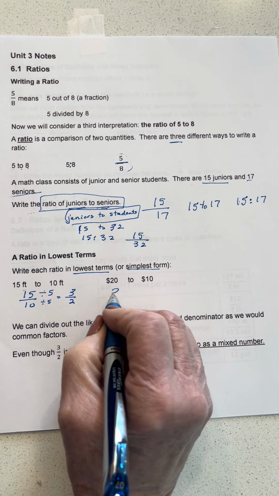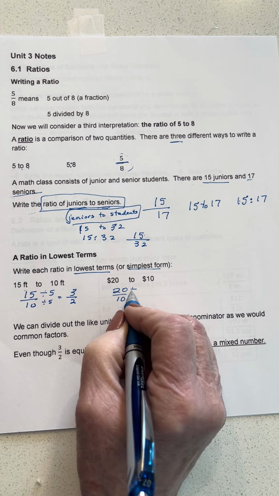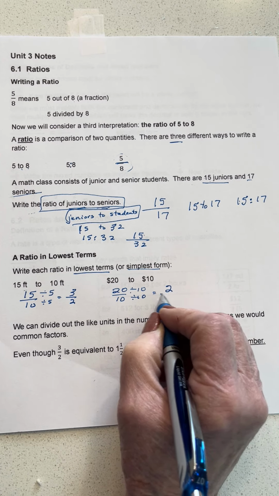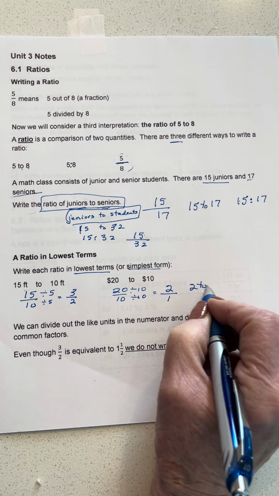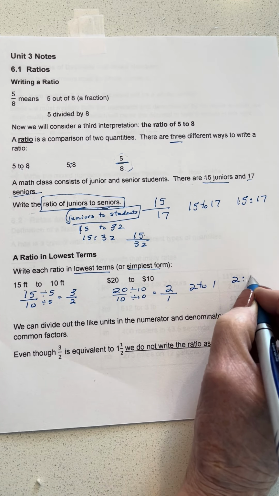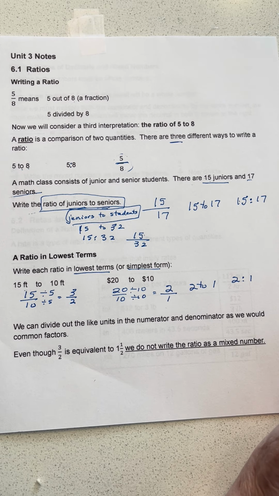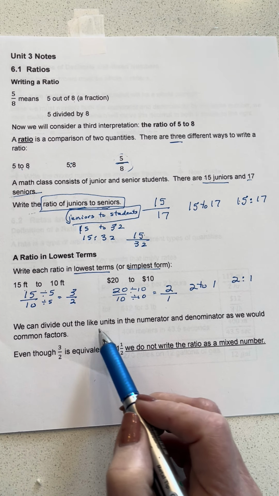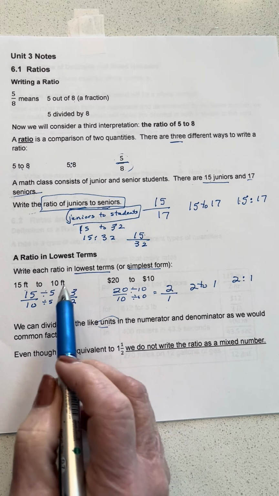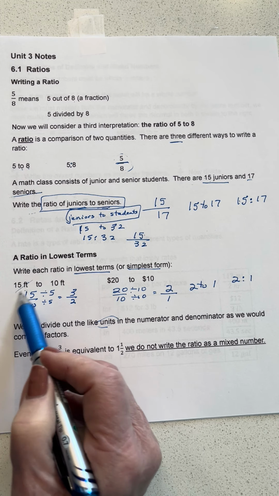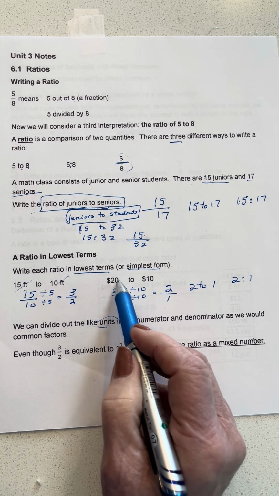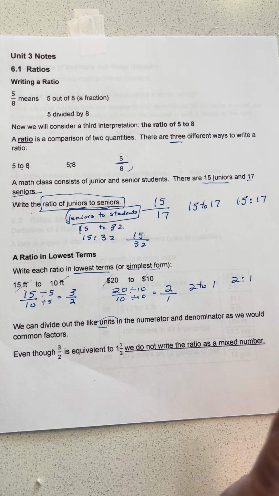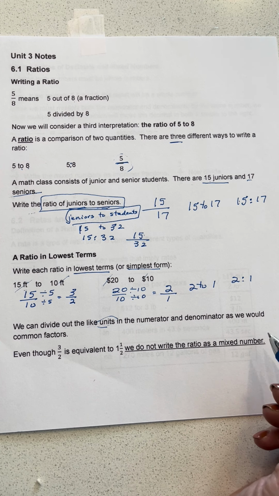This one, $20 to $10, we can divide the numerator and denominator both by 10, and we would have 2 to 1, or we could write it with a colon. You only need to write it one way. Any of those are right. We can divide out the like units. For instance, here we had feet and feet, and we can get rid of those. Here we had dollars to dollars, and we can divide the numerator and denominator by that label, just as we would common factors.